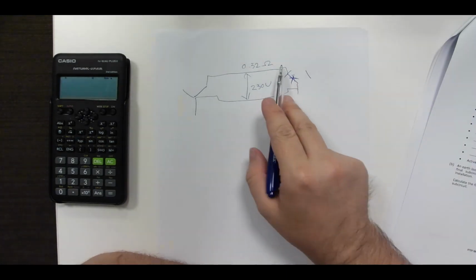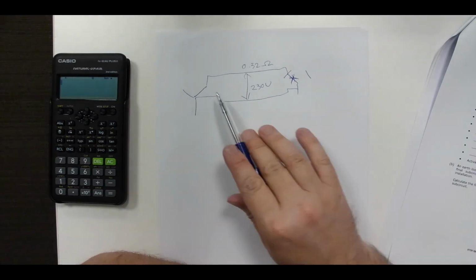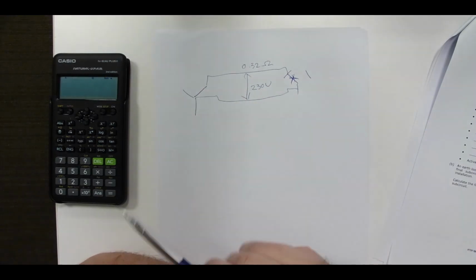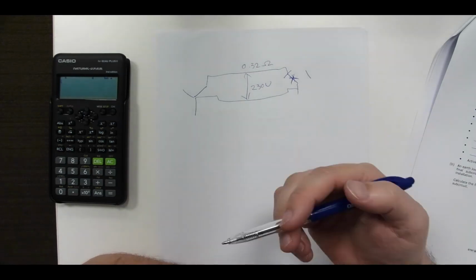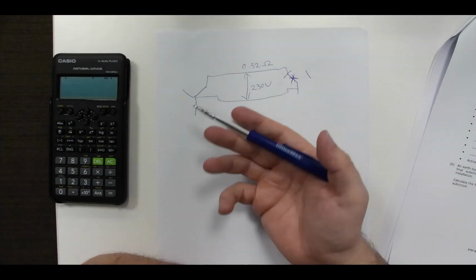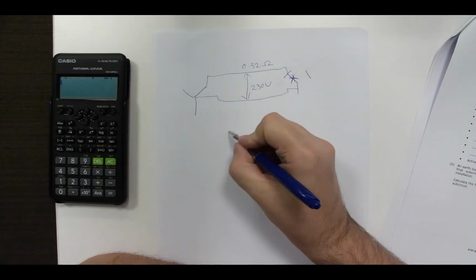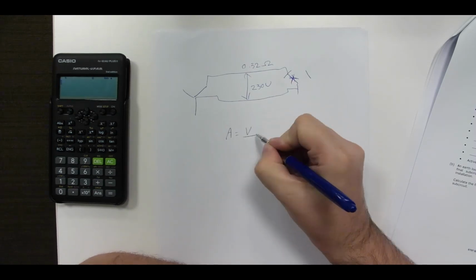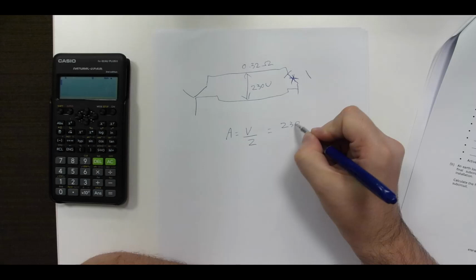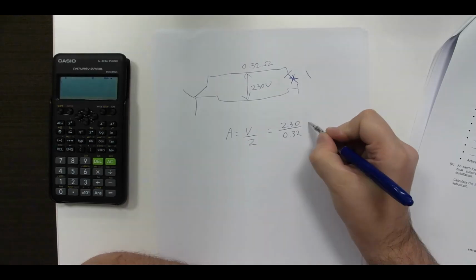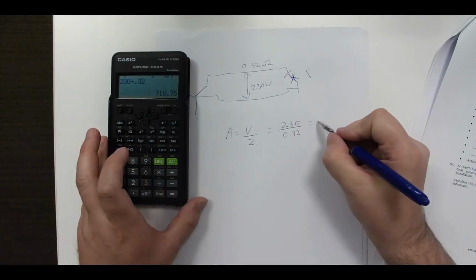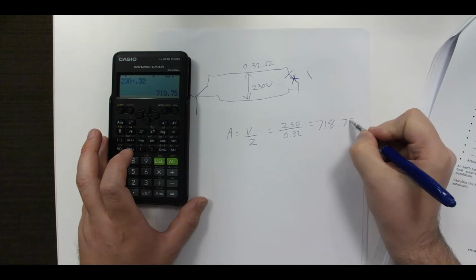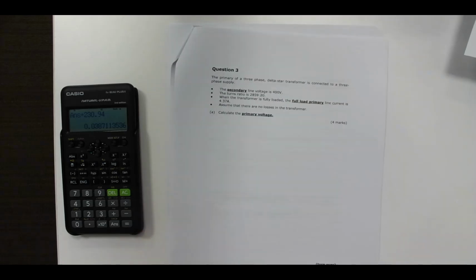The difference is we're using impedance instead of resistance. That is just because we're dealing with coils of wire as part of the transformer. Ultimately, for our calculation, impedance is a calculation of the total resistance in both XL or XC as well. So our formula in this case is A equals V over Z. So equals 230 divided by 0.32, and we get 718.75 amps.